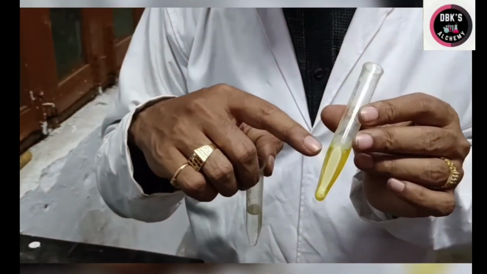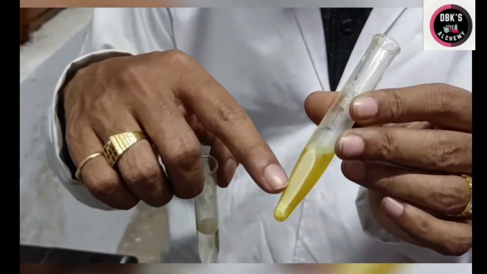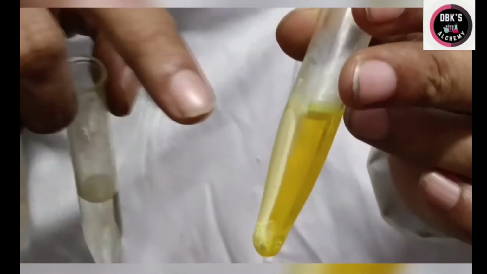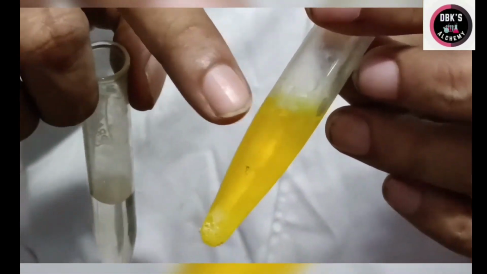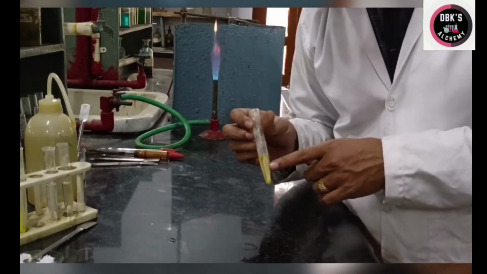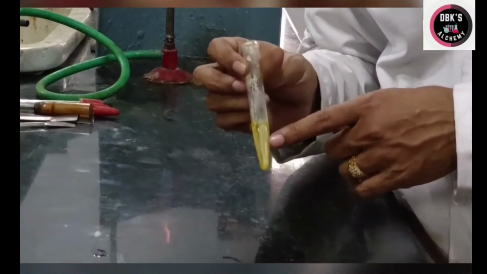See, a white precipitate here is indicating the presence of strontium. This white residue indicates the presence of strontium plus 2 ion.